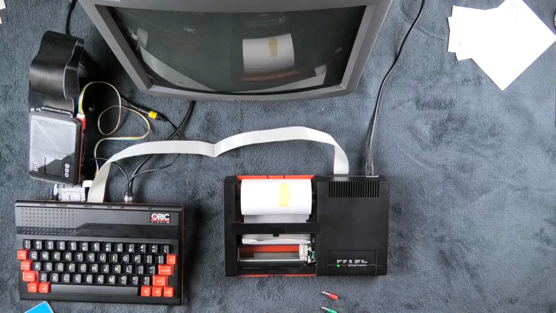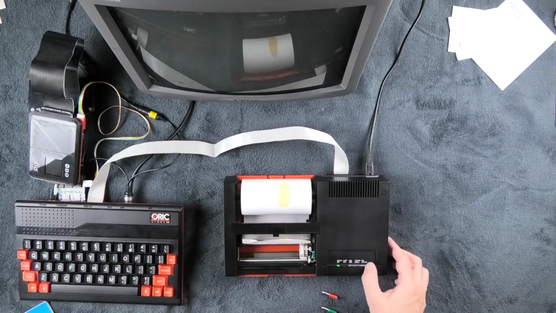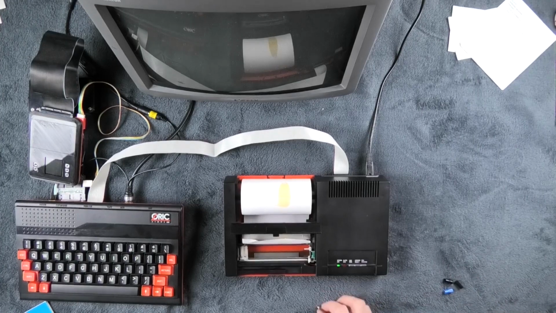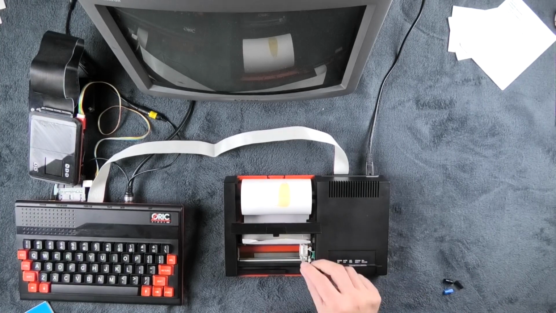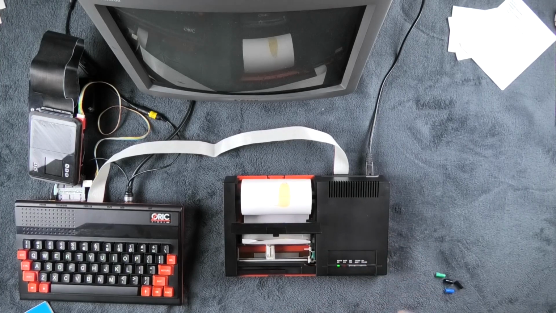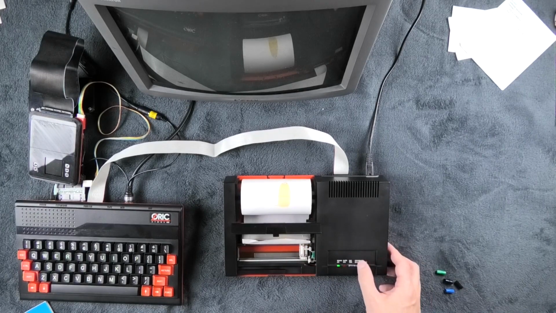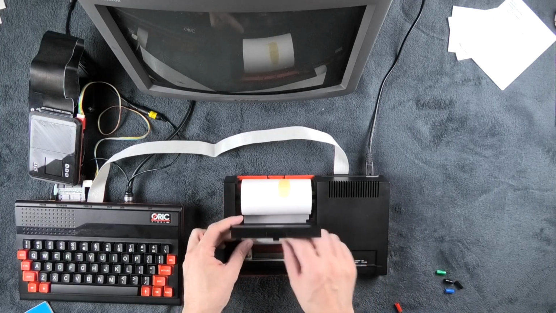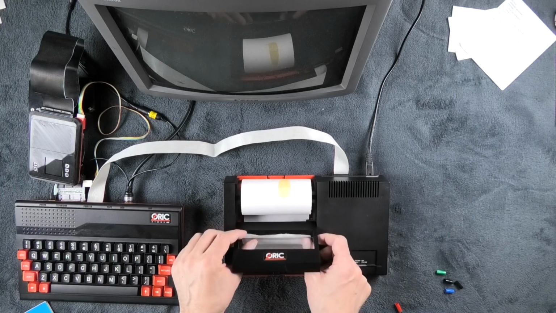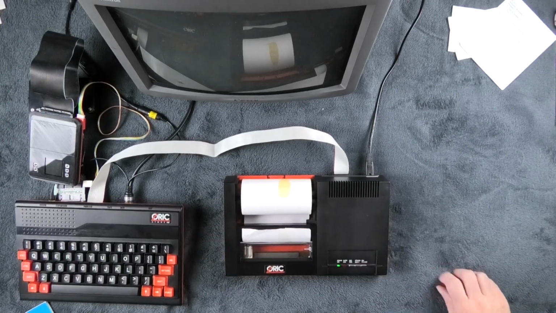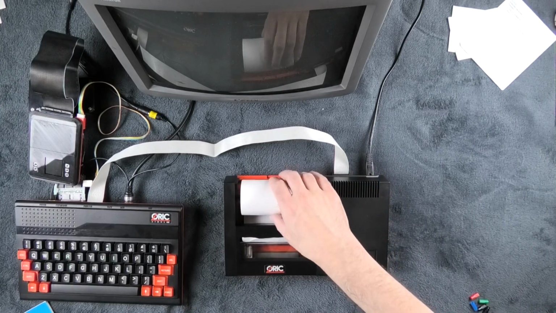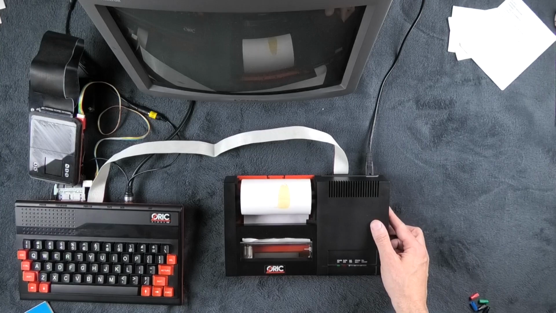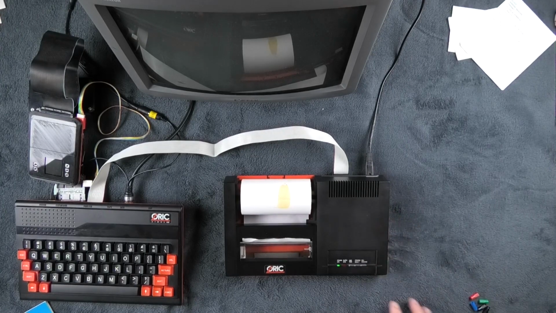Then the blue pen. Color select. The green pen. And finally the red pen. And we can just use line feed to say that we are done. And then to test that everything works fine, you can rewind a bit, switch off and switch on. And on startup it will do the auto test.